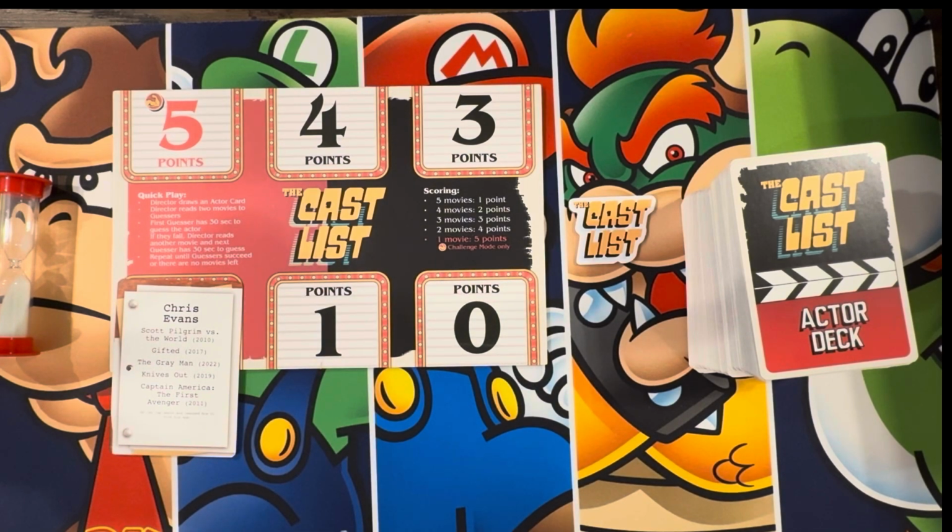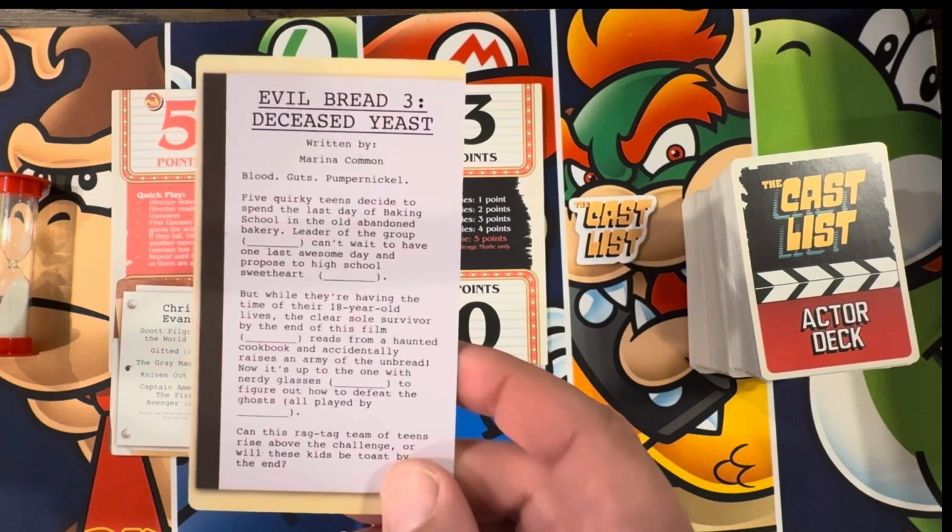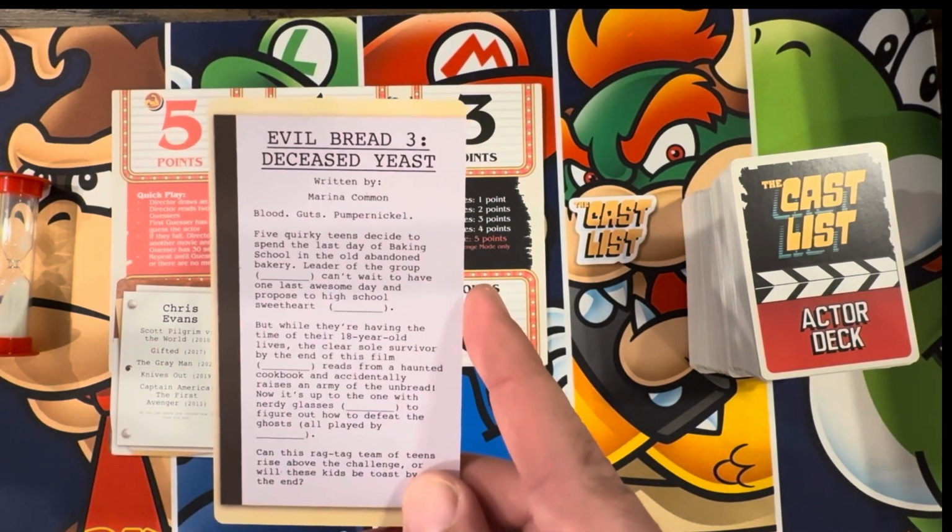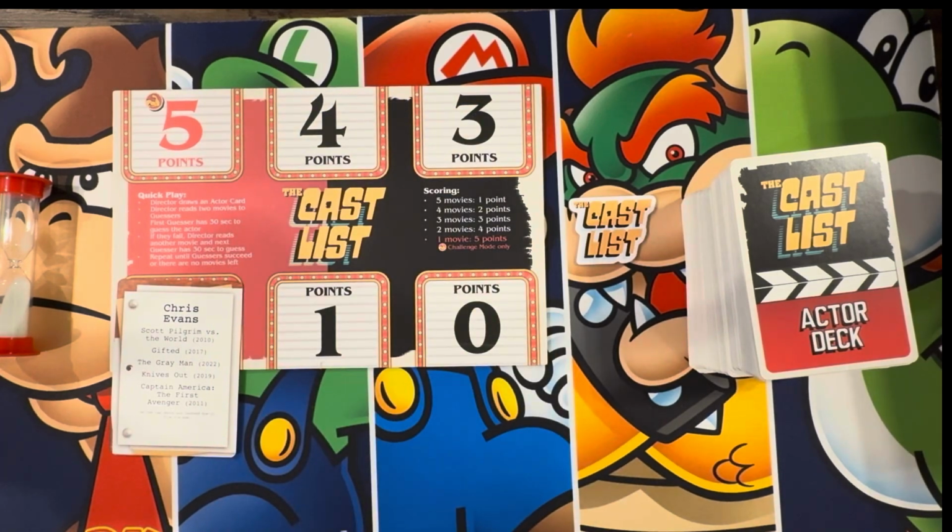Then after they score those points, the roles will be reversed, where the guessing team will now be the casting directors and the casting directors will be the guessing team. Once each team has gotten 5 cards each, you total up the number of points they have received, and the team with the most points will win the game and be able to fill out their script at the end. So, for example, with this, I would put Chris Evans in this new blockbuster, Evil Bread 3: Deceased Yeast. And that is how you play this great party game, the Cast List from Kess Entertainment.